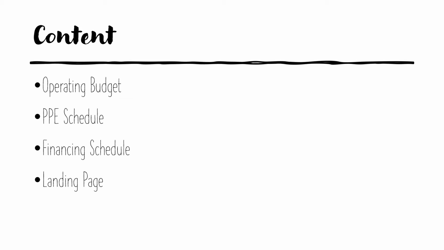Our discussion topics today are, first, operating budget. We are going to create an operating budget for your business, and then the PPE schedule, or fixed asset schedule, which consists of depreciation expense and accumulated depreciation. Actually, this is like the annex of your operating budget. And the financing schedule, where we are going to calculate interest expense and your debt schedule. And finally, I will show you how to create a landing page for your financial model.